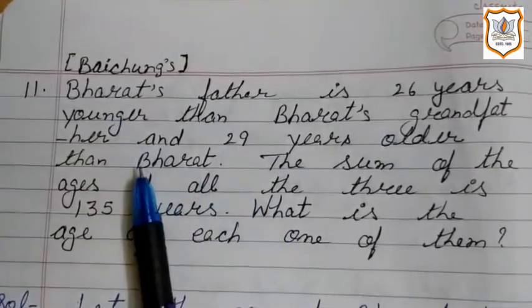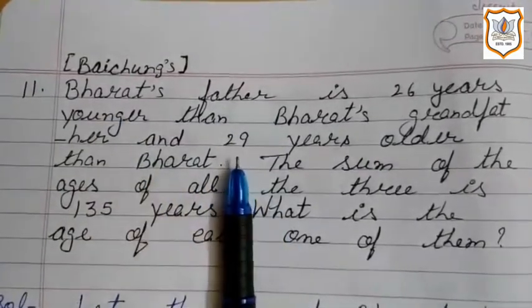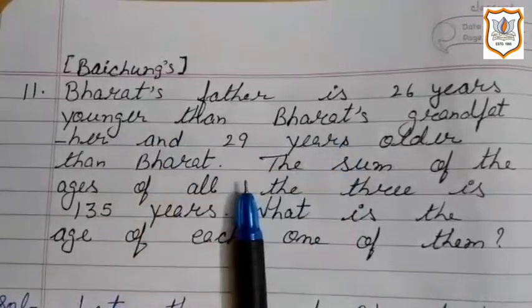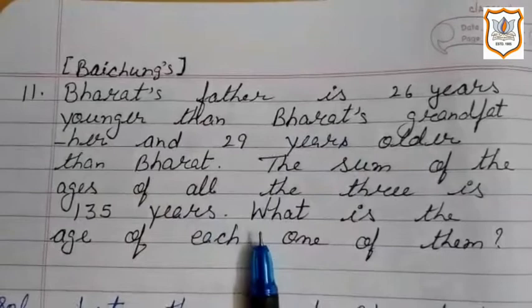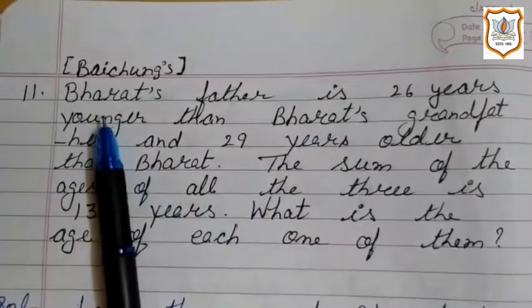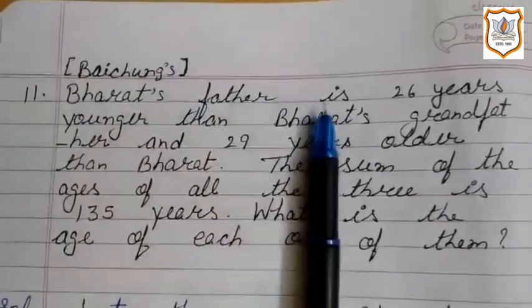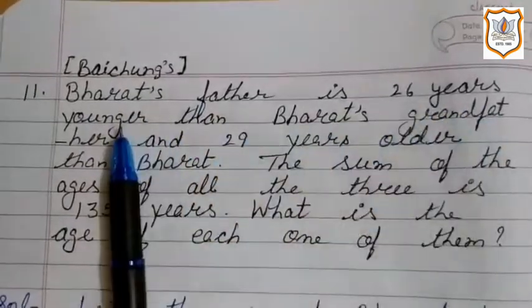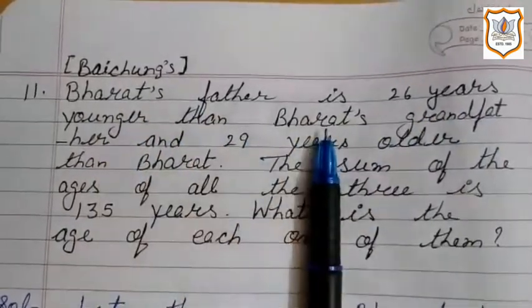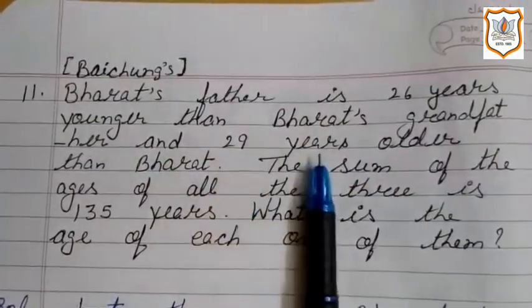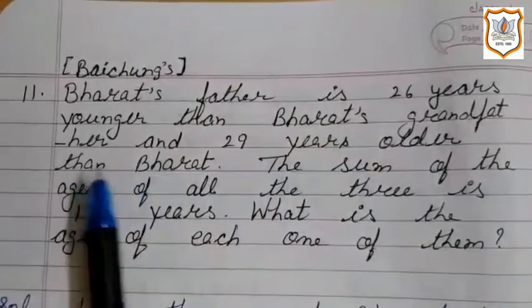Students, read this problem carefully and we will understand what is given in this question and what we will find. So, the first statement is Bharat's father is 26 years younger than Bharat's grandfather and 29 years older than Bharat.